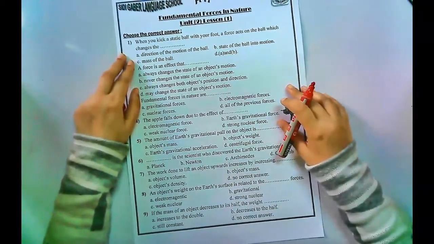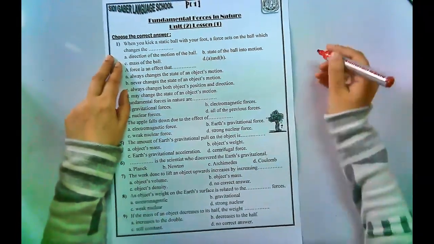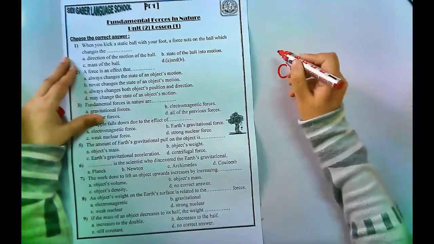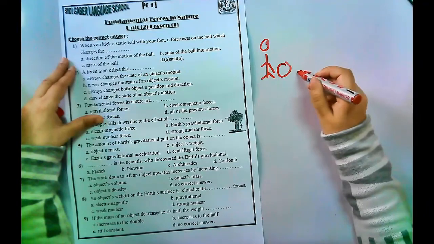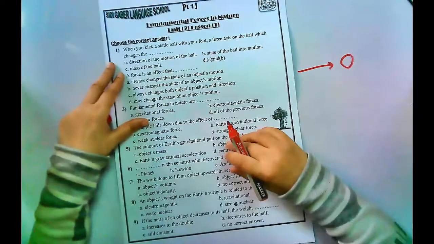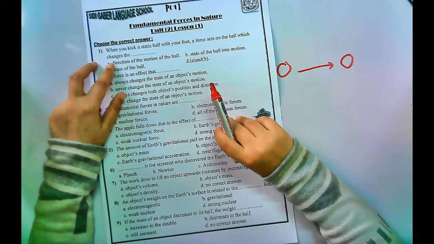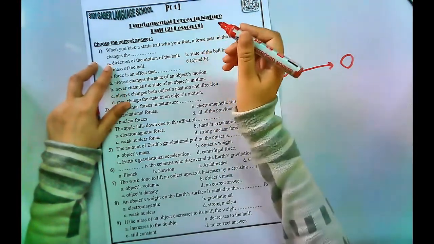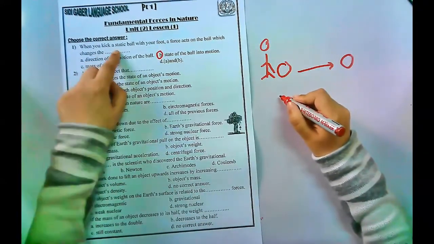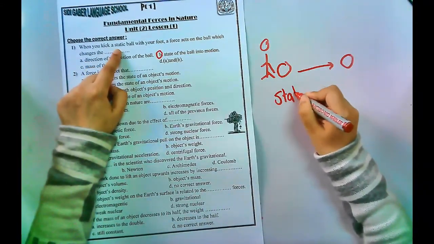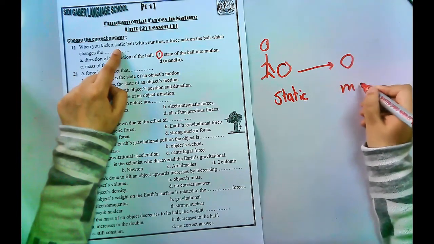When you kick a static ball with your foot, what will happen to this ball? It will move. So a force acts on the ball which changes the state of the ball into motion, because its state at first was static. It was static, which means it's not moving, so it will be in the state of motion.